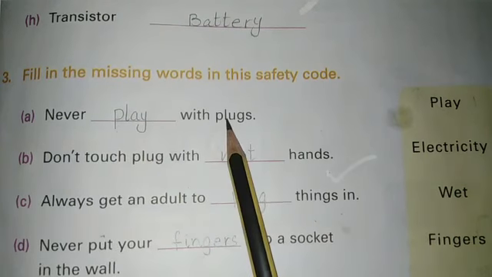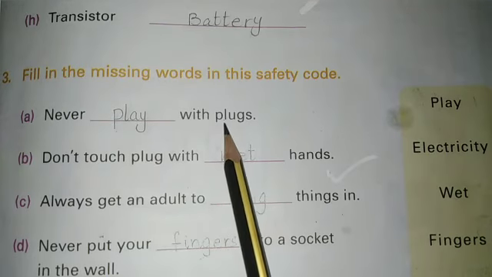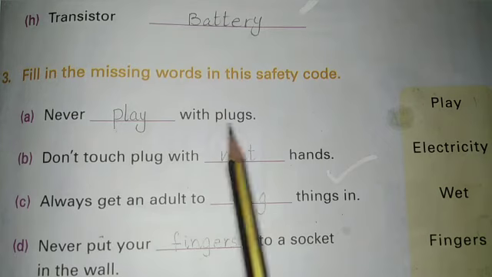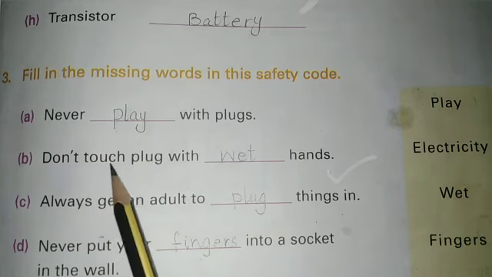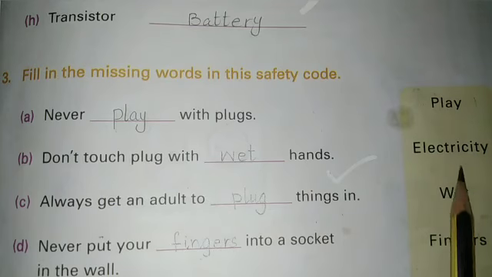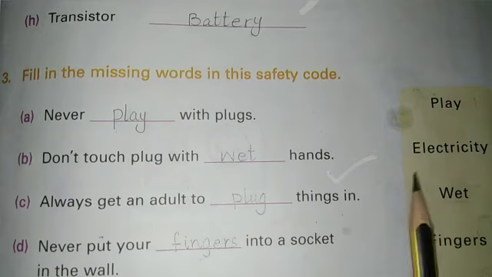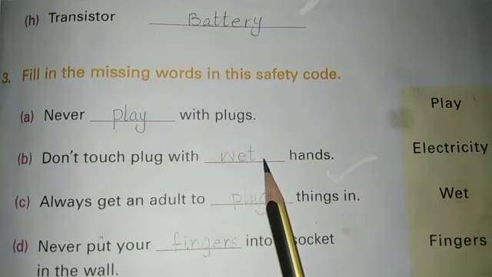Never play with plugs. As you have seen, playing with the plugs can be dangerous. Part B, don't touch plug with dash hands. We will select the word from this list. Don't touch a plug with wet hands. So we will write here wet.